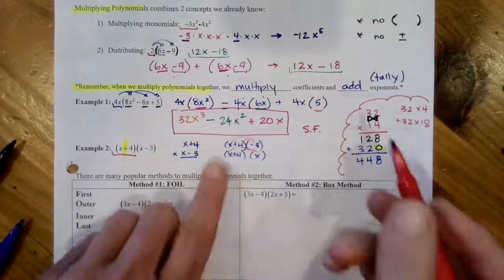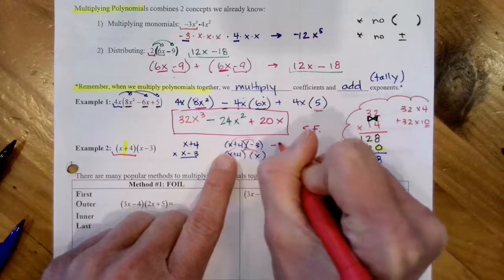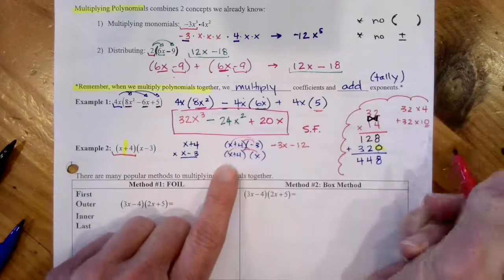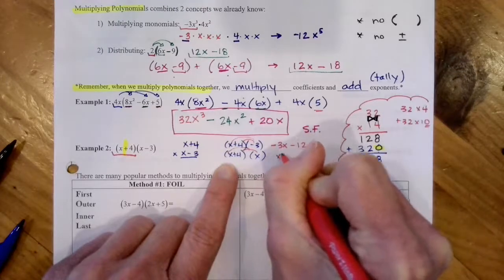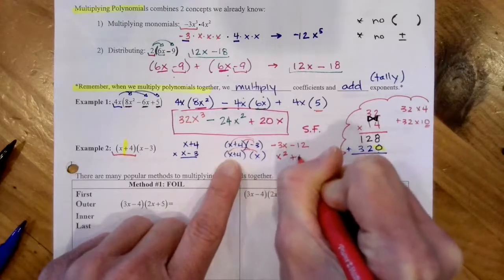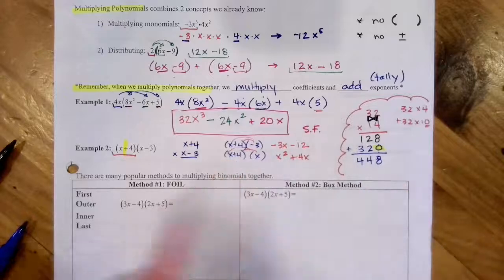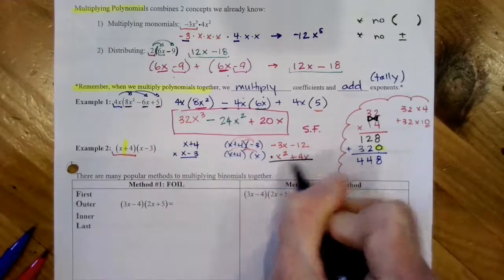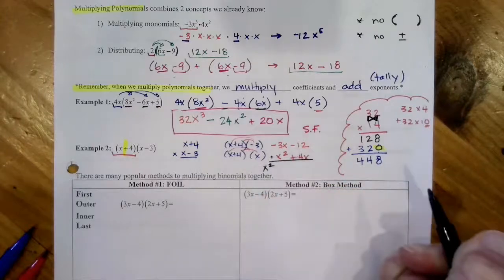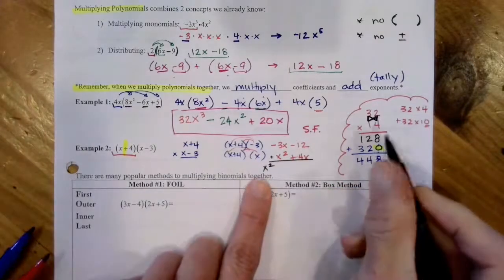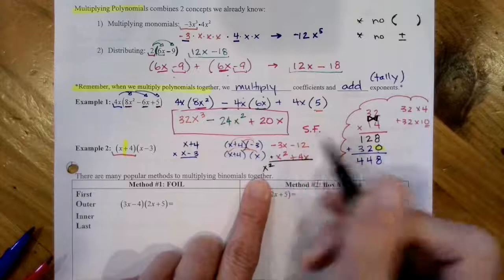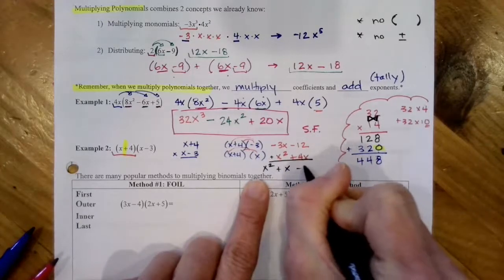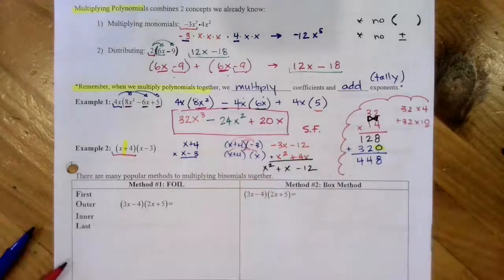values. This is going to give me negative 3x minus 12, and this is going to give me x squared plus 4x. If I were to add them together, my x squared has no like terms. My 4x and my negative 3x combine to 1x, and my minus 12 has no like terms.